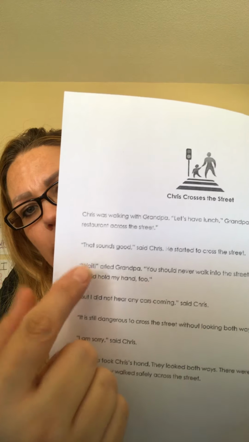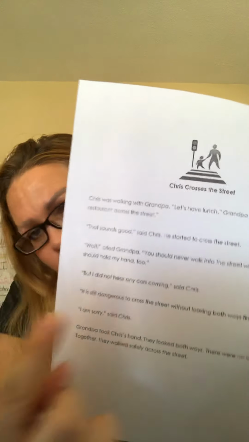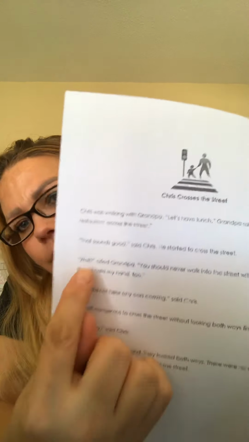Okay, we're going to start right here. Go down 1, 2, 3, 4 lines. We are on the 4th line. Ready? Wait! Cried Grandpa. You should never walk into the street without looking. You should hold my hand too. Do you think Grandpa was A, mad, B, happy, C, worried, or D, excited? Go ahead and choose your answer.